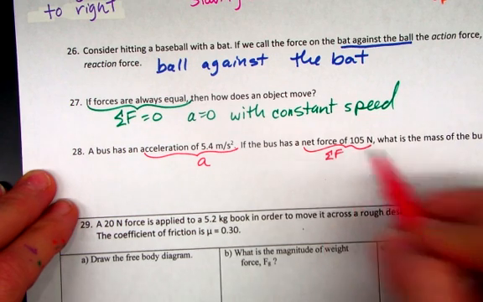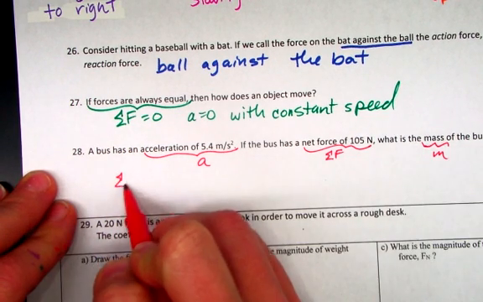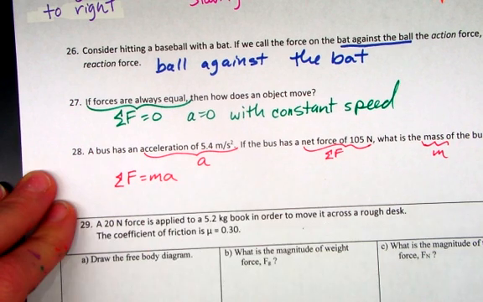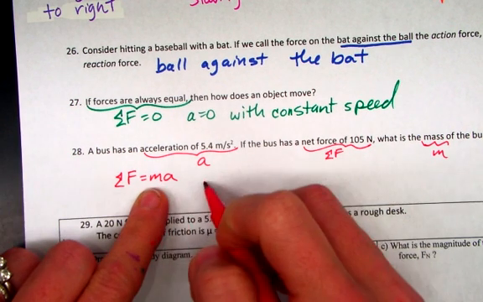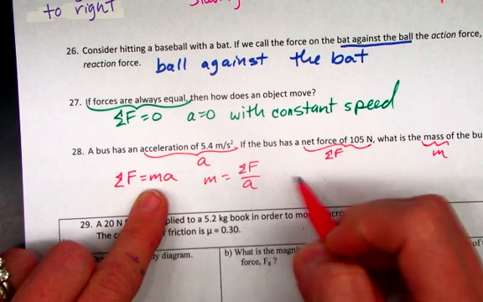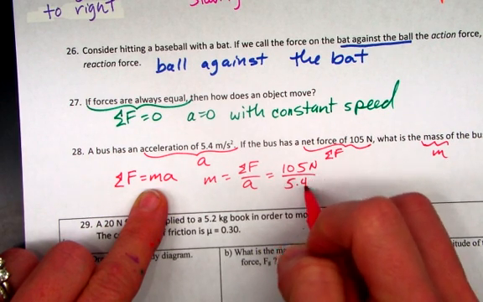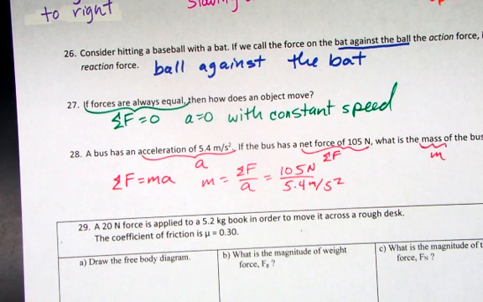Mass equals the net force divided by acceleration, which is 105 divided by 5.4 meters per second squared. Let me grab my calculator. So for this one, 105 divided by 5.4, and I get the mass is 19.4 kilograms.